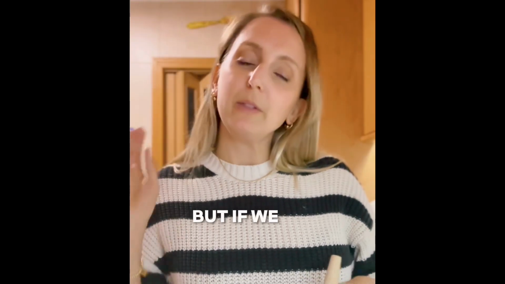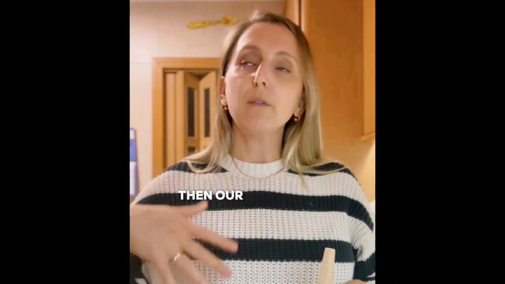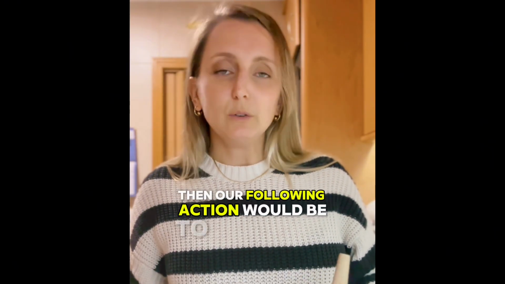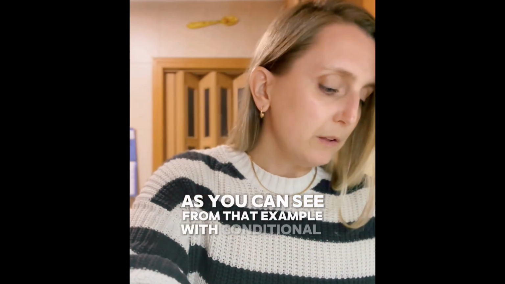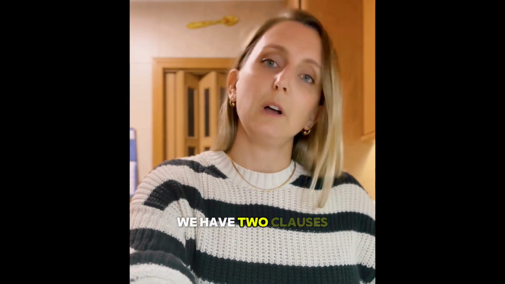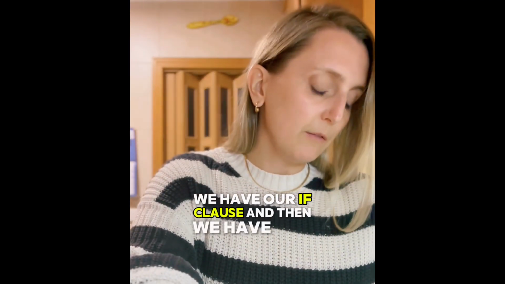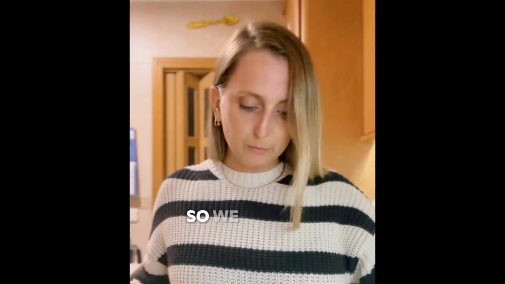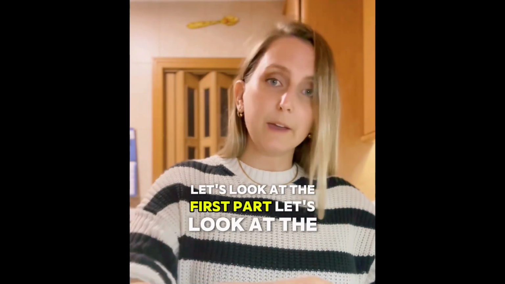But if we did win the lottery, if that did happen in the future, then our following action would be to buy that house. As you can see from that example, with conditional sentences, we have two clauses. We have our if clause, and then we have our main clause. So we divide it up into two parts. Let's look at the first part. Let's look at the if part.